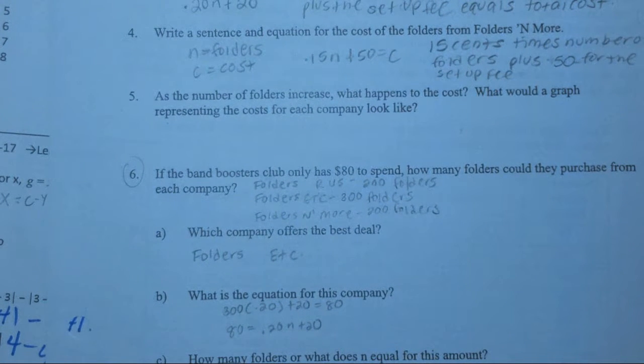Okay. It says if the Band Boosters Club has $80 to spend, how many folders could they purchase from each company? Folders R Us could buy 200 folders. Folders ETC could buy 300 folders, and Folders and More could buy 200 folders.